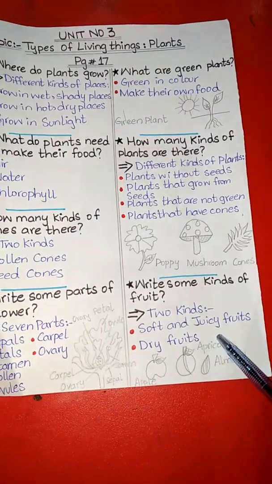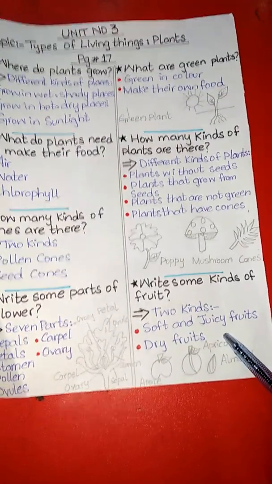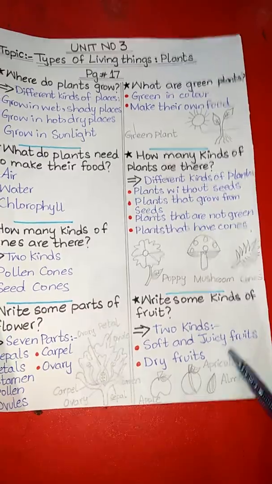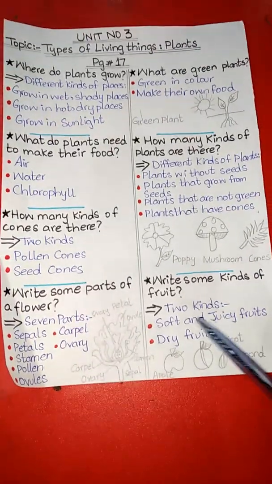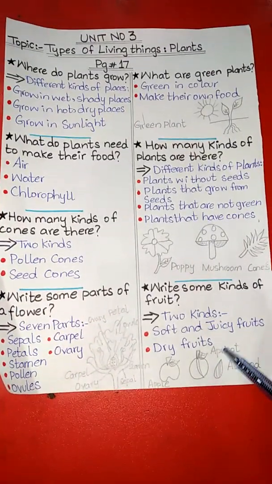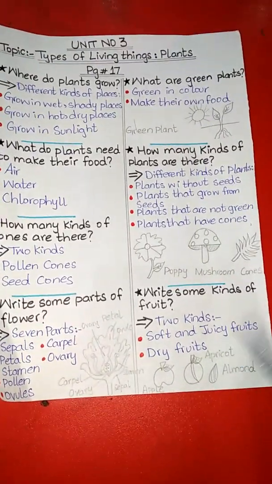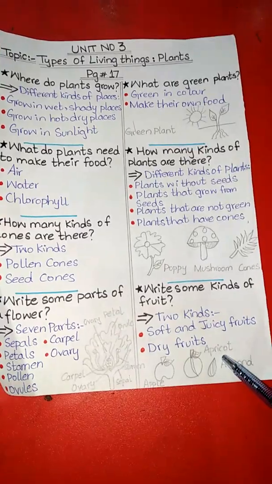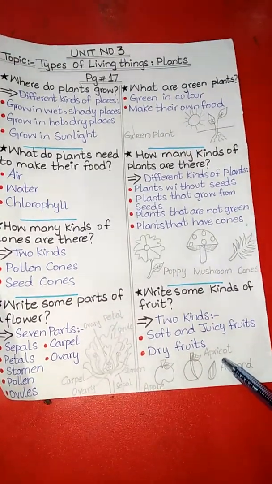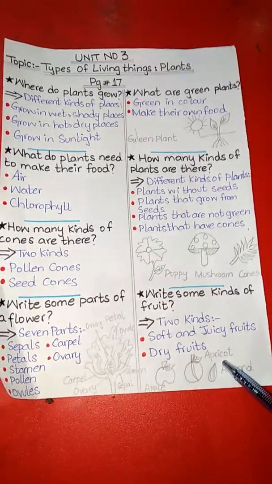And some fruits are dry and hard like coconuts, groundnuts, walnuts, and bean pods. There are 2 kinds of fruits, soft and juicy fruits like oranges, apples, pears, and peaches. The second is dry fruits, which are dry and hard like coconuts, groundnuts, walnuts, and bean pods.